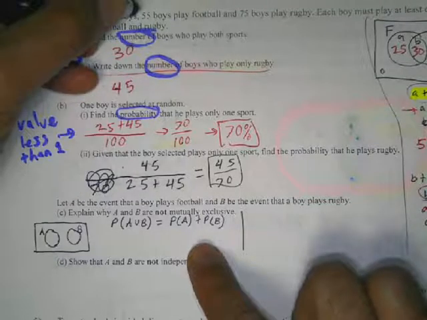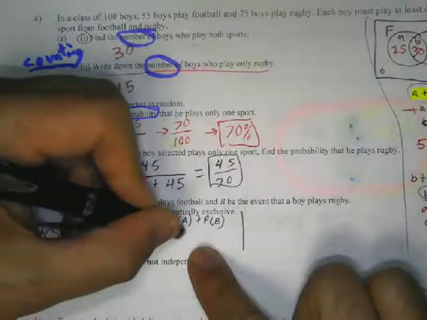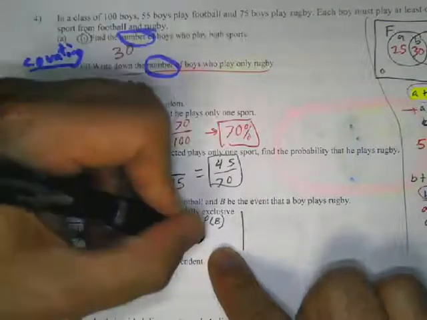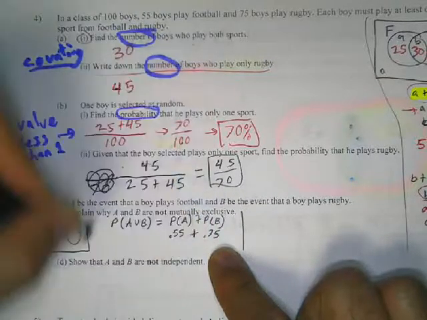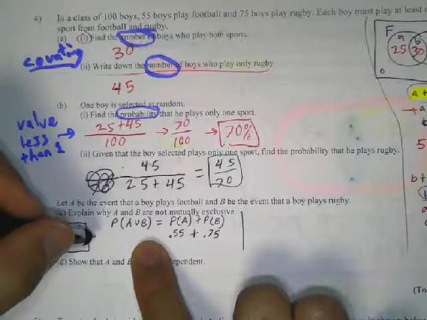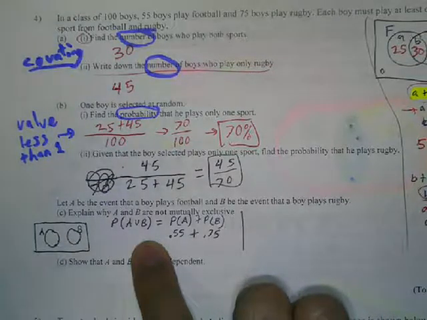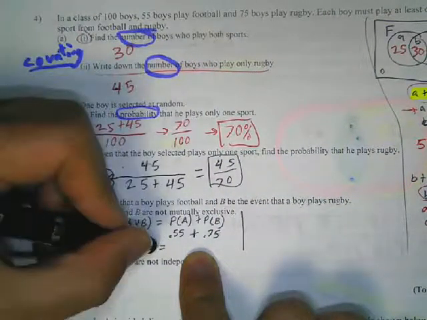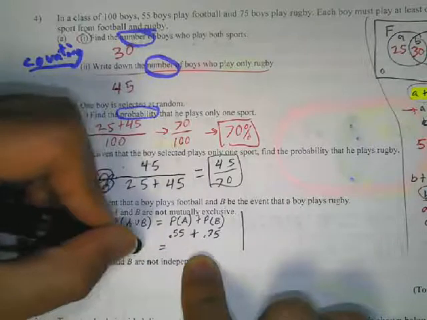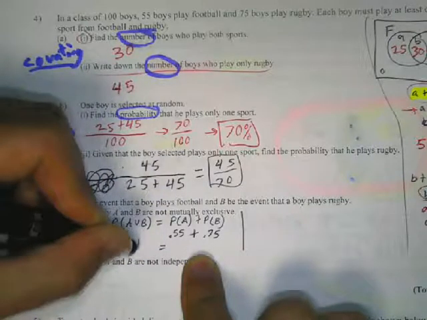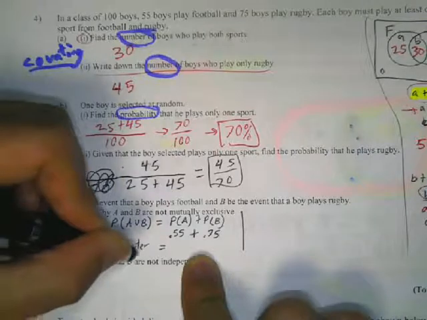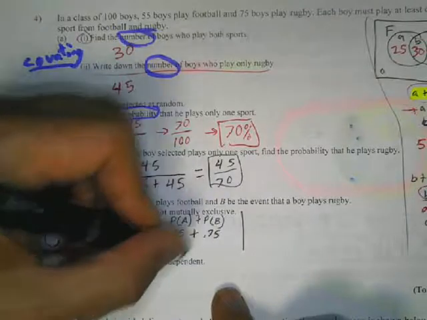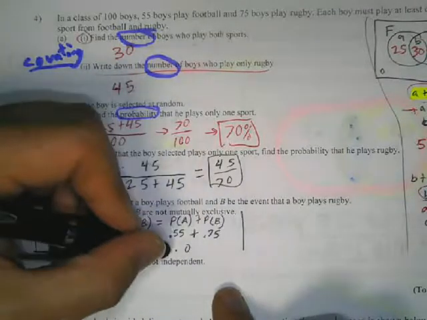Probability of A is 0.55, and the probability of B is 0.75, and the union is, what is the union? Well, we already know that this is greater than 1, right? So this can't work.